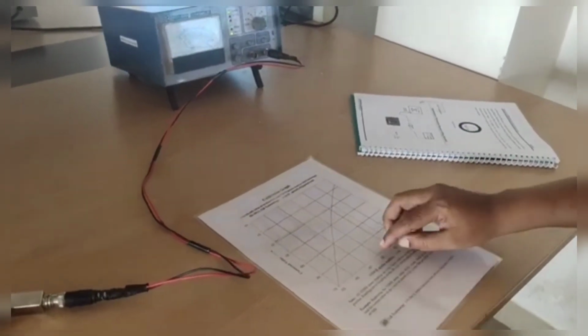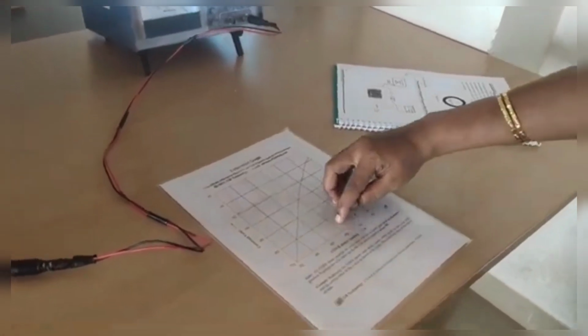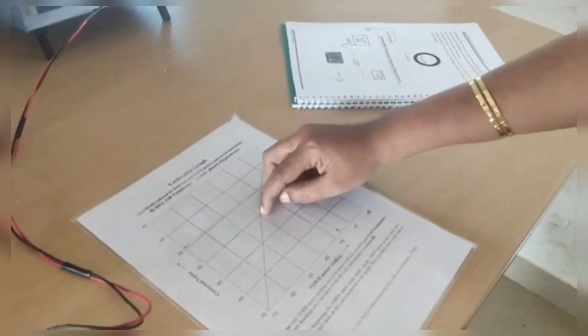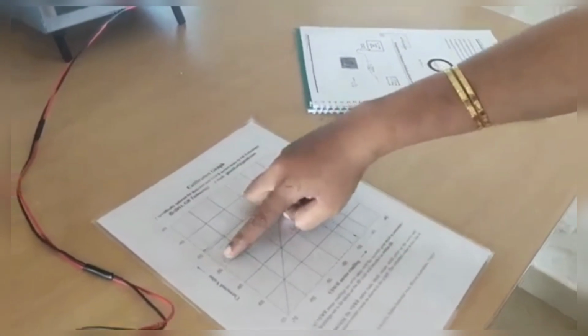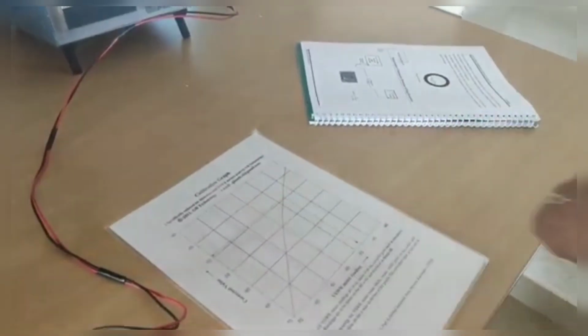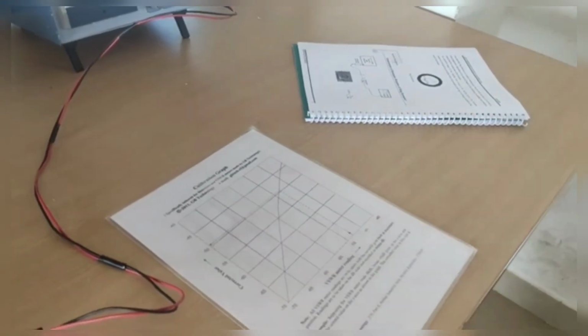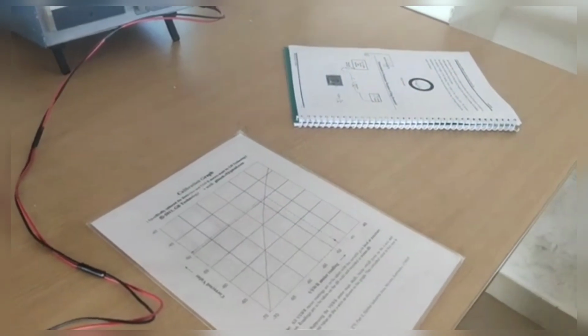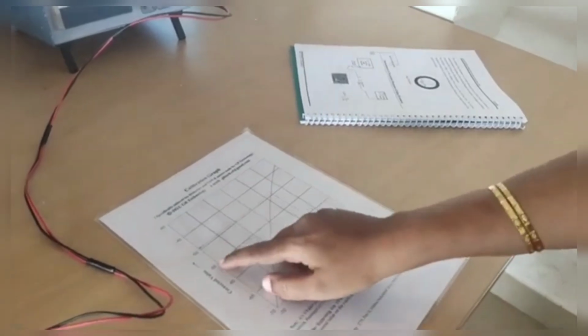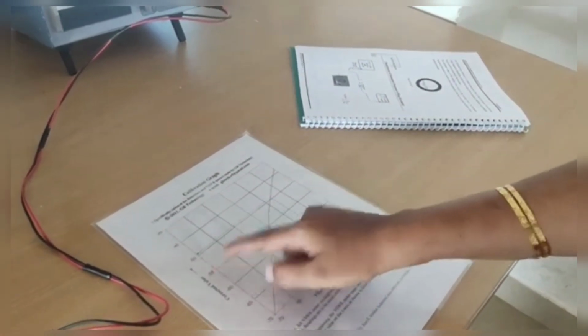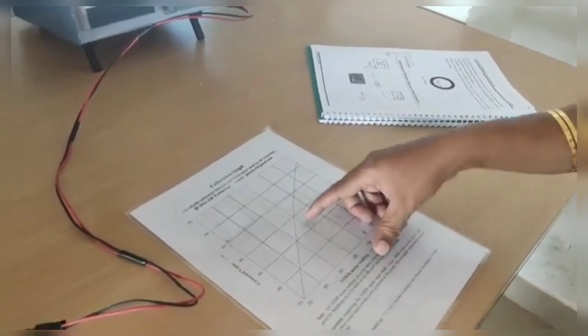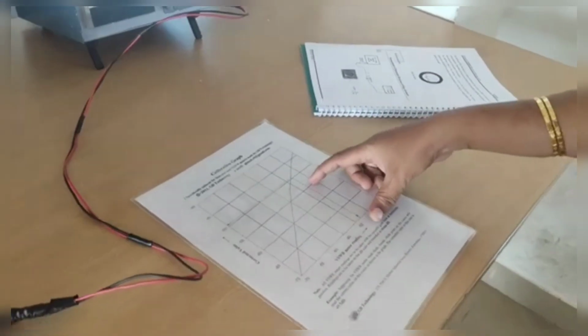By taking the difference of these calibrated values from the readings we have got, we can calculate the isolation as well as the coupling characteristics of this experiment. So this is how we take the corresponding value, and this completes this experiment.